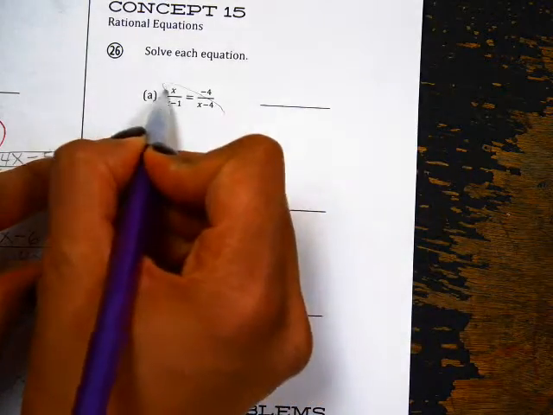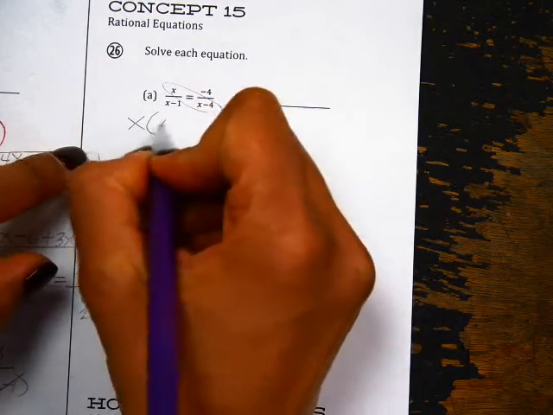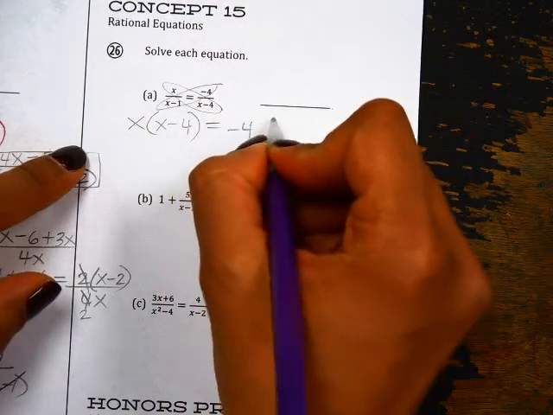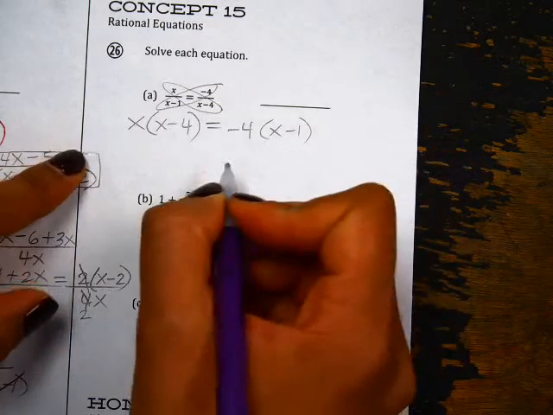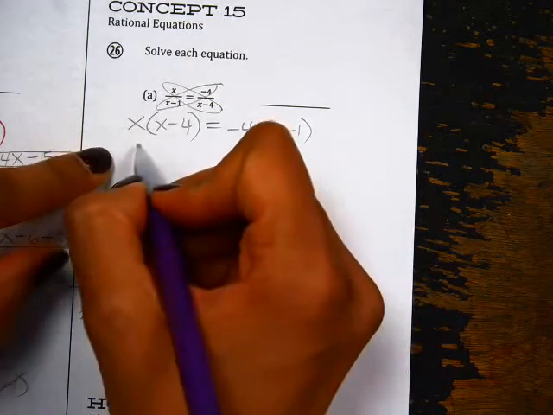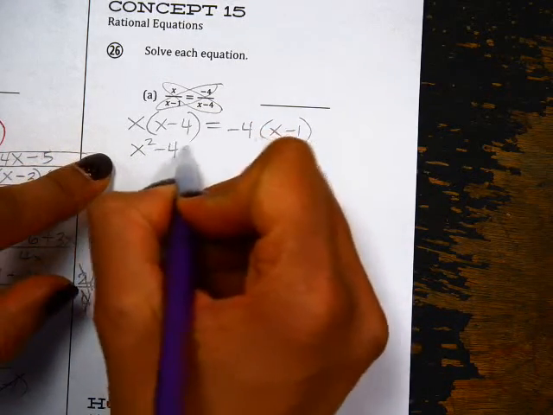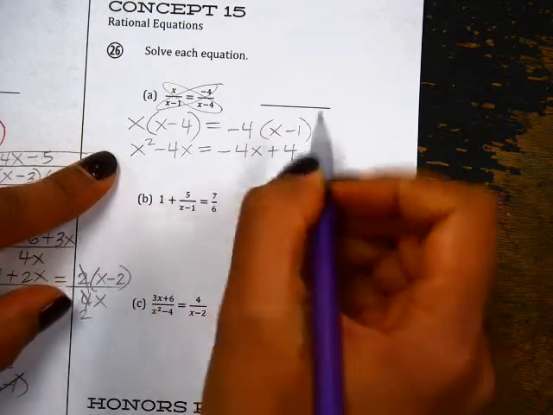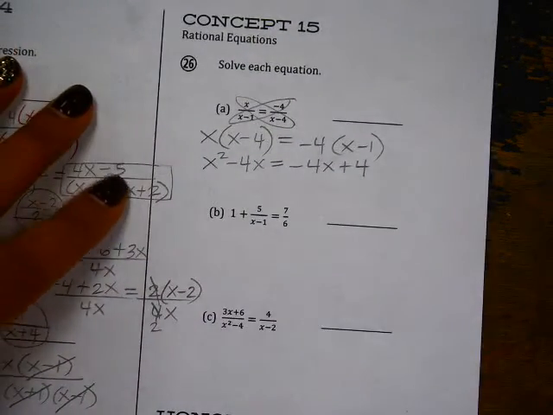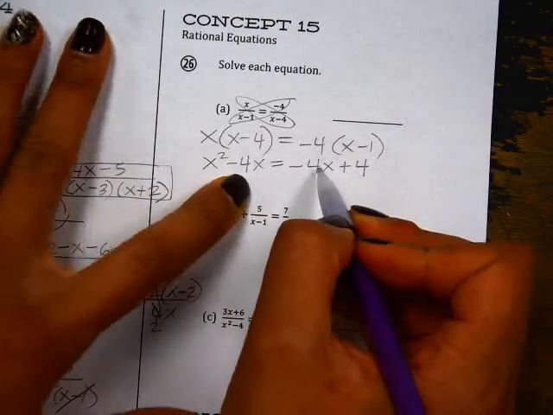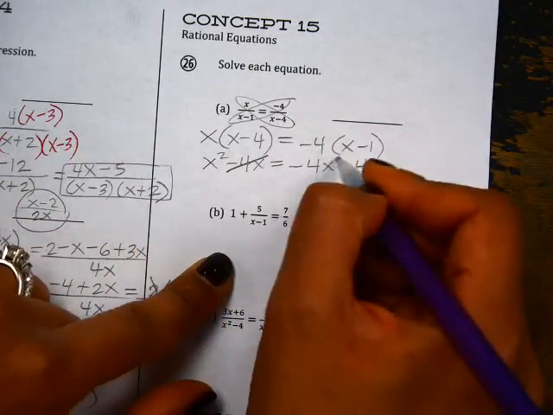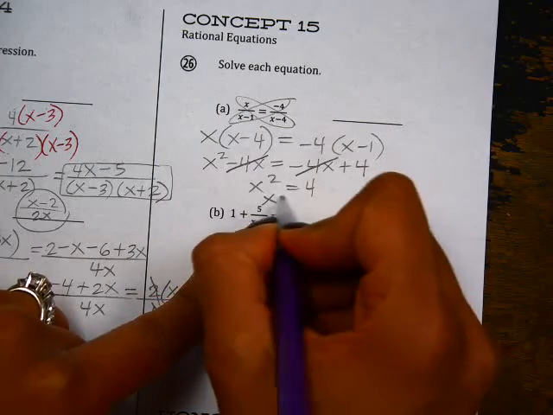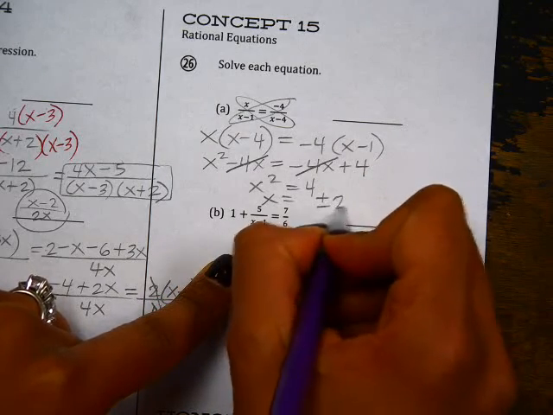So cross-multiplying would give us x times x minus 4 equals negative 4 times x minus 1. Now we have an equation with no fraction, so we can continue to solve. X squared minus 4x equals negative 4x plus 4. In this case, negative 4x, those cancel. X squared equals 4, so x is equal to plus or minus 2.